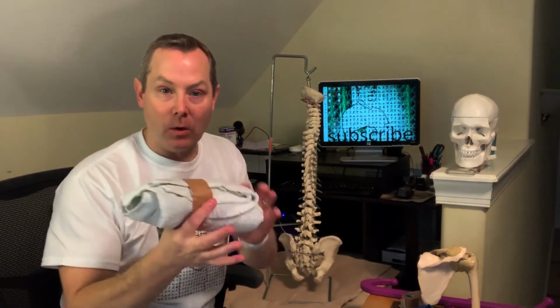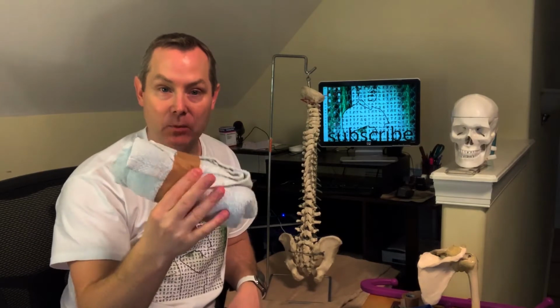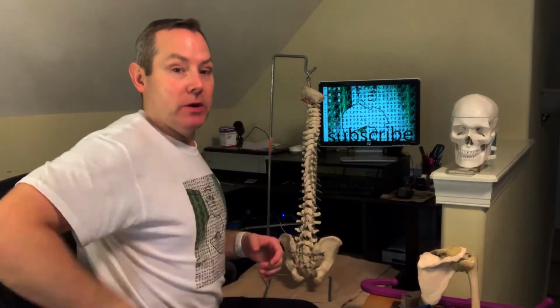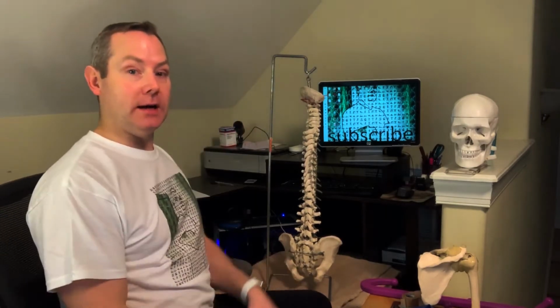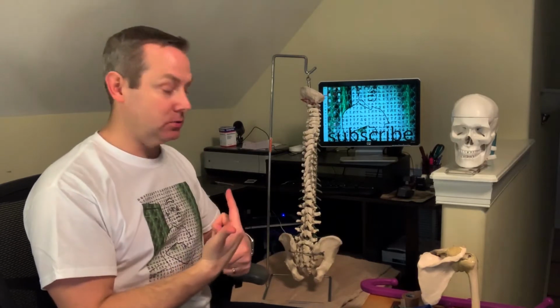Number 1, towel roll. I've talked about this multiple times. Take a towel, roll it up, put some tape around it, which keeps it shaped. What that does is keep your back extended. So when you have that in the mid part of your back, you're going to stay up nice and tall. So that's technique number 1.